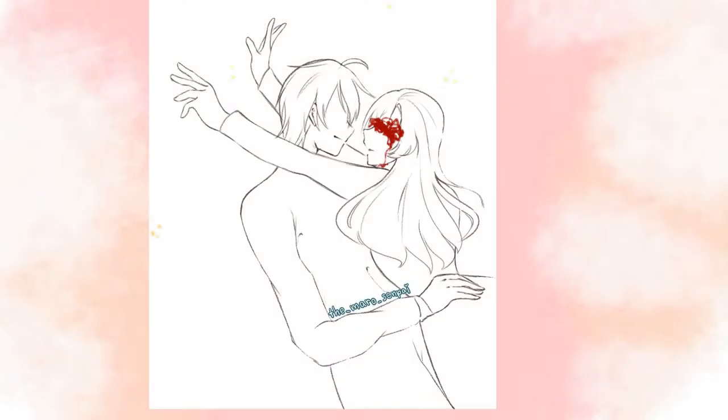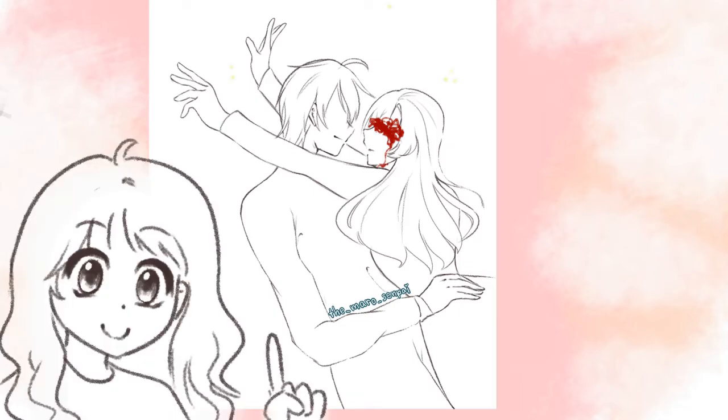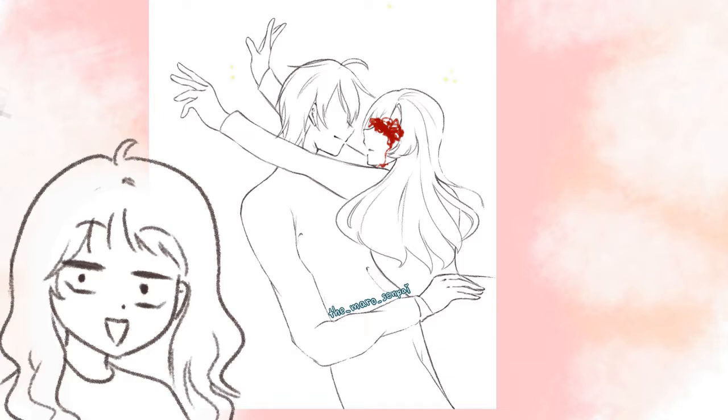Okay, so right here I have a drawing that's not yet colored of the characters in Yoru ni Kakeru song. You know that Yoru ni Kakeru song?